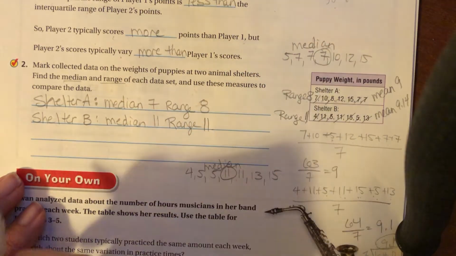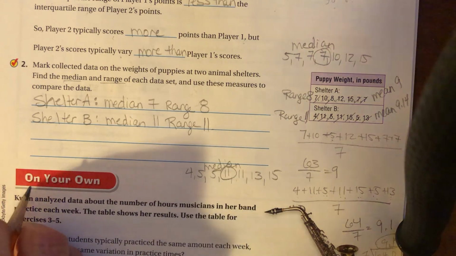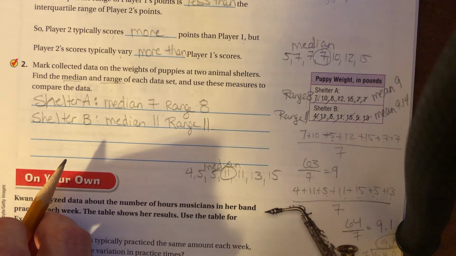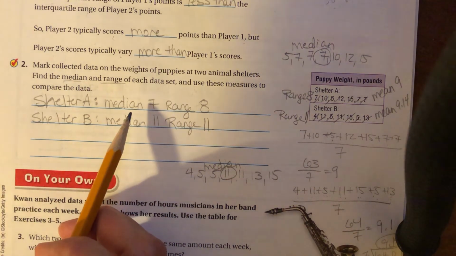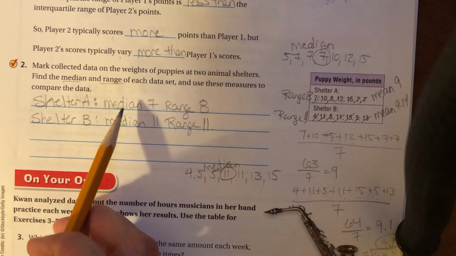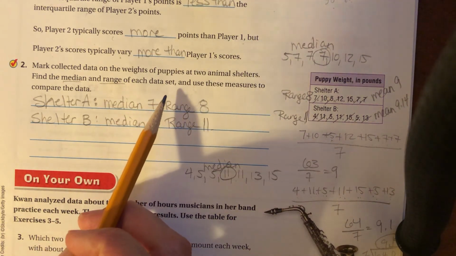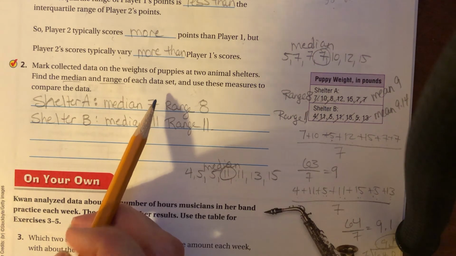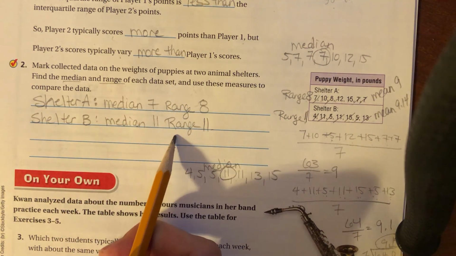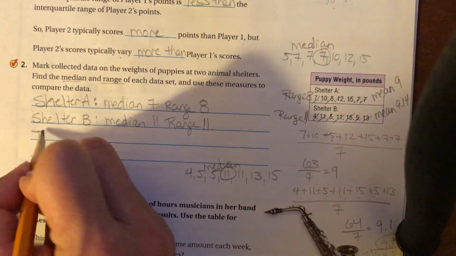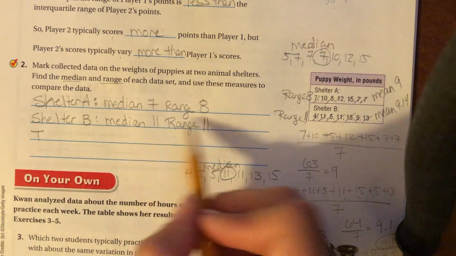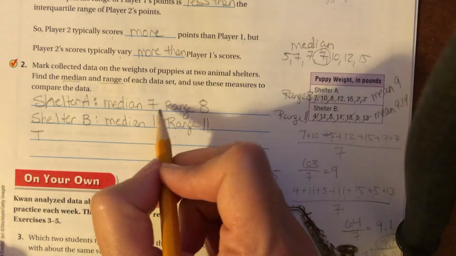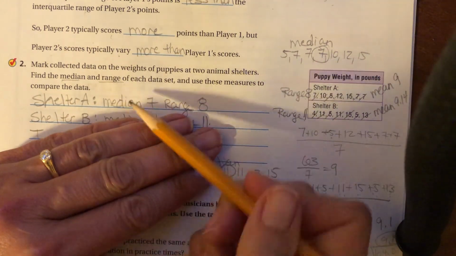Oh, even more similar numbers. Okay. So they both have a very similar variation in their data set. The typical weight of a puppy in shelter A is less than the weight of a typical puppy in shelter B, right? So their median and their range data is very similar within the shelter.